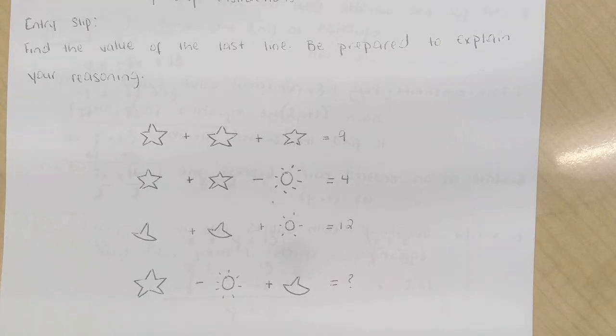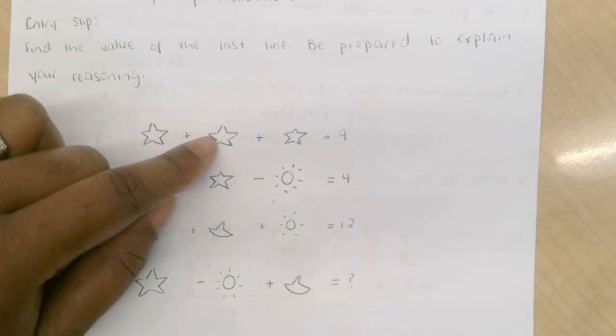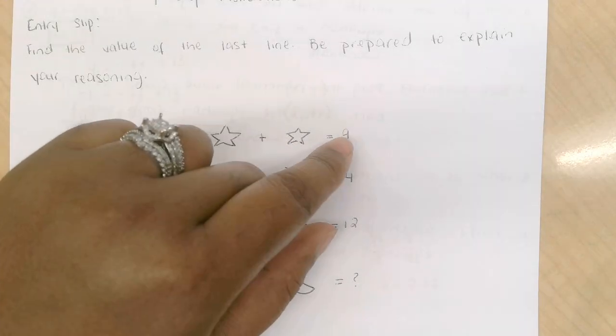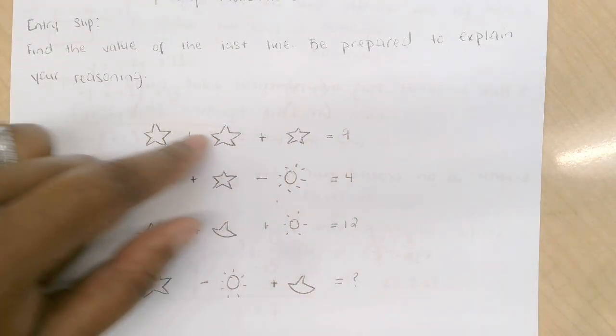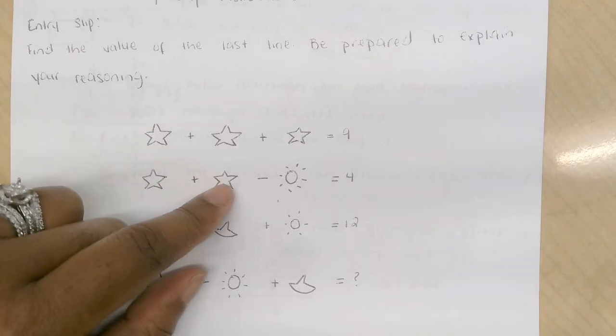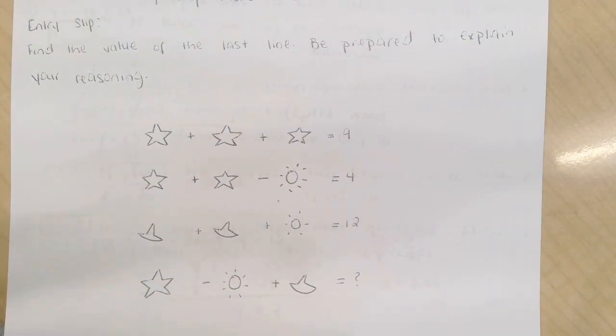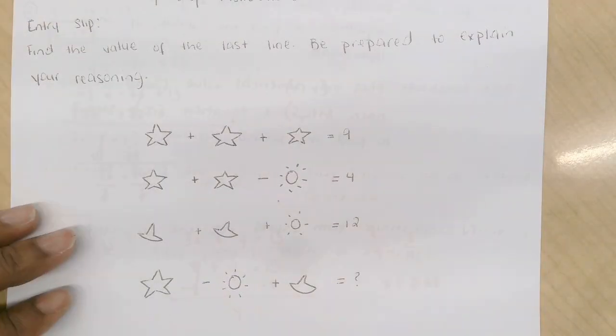But the entry slip says find the value of the last line. Be prepared to explain your reasoning. So once you figure out what that one number is for the star and it's equal to 9, then you'll be able to plug it in here, figure this out, and it's kind of like a puzzle. So try to work that puzzle, and in the end we will go over it.